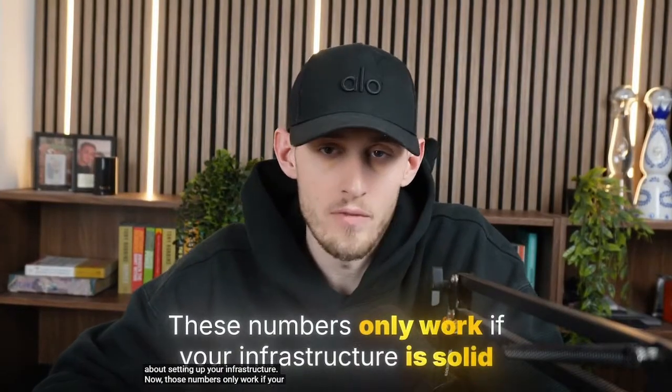Now those numbers only work if your infrastructure is solid. If you send 10 emails a day from a broken setup, you'll still land in spam. And if you can't even land 10 emails, you have got absolutely no chance of scaling to hundreds, if not thousands of emails. So let's talk about what actually needs to be true and in place.